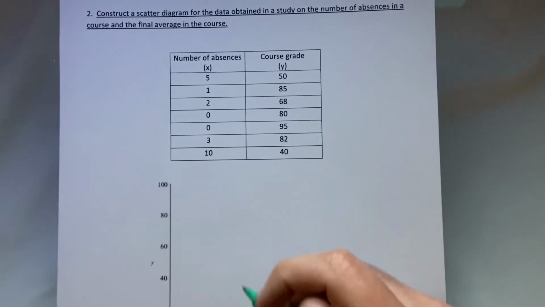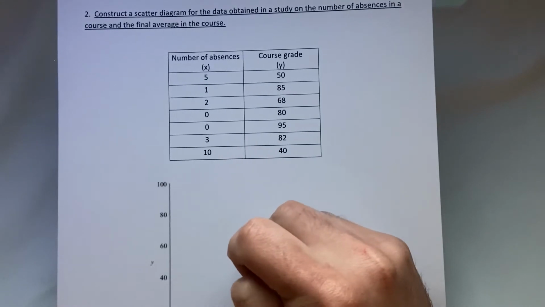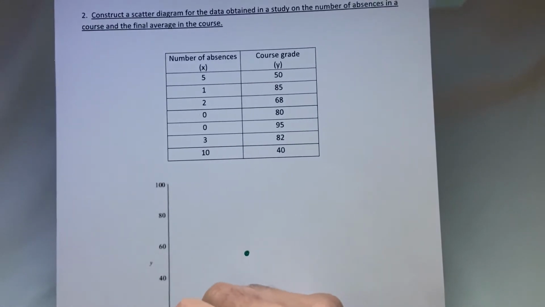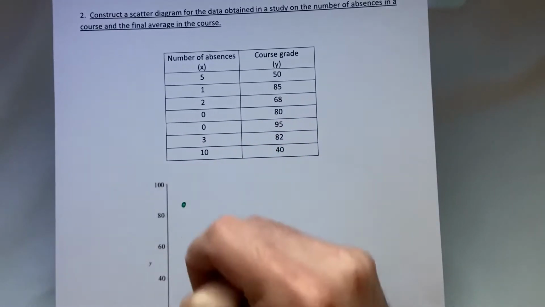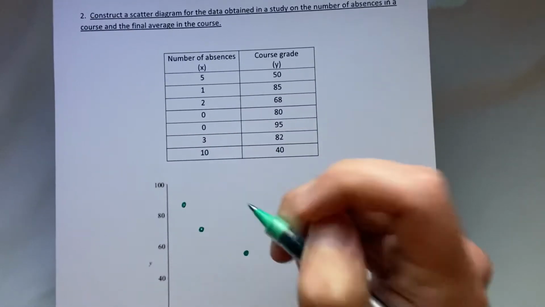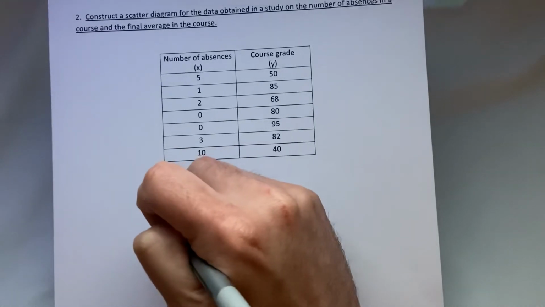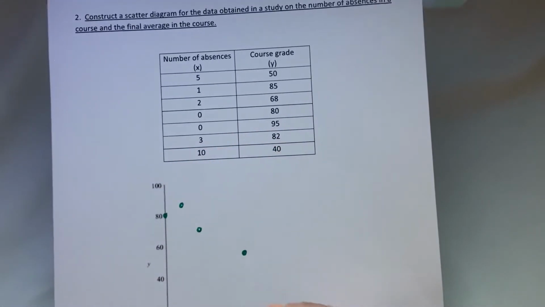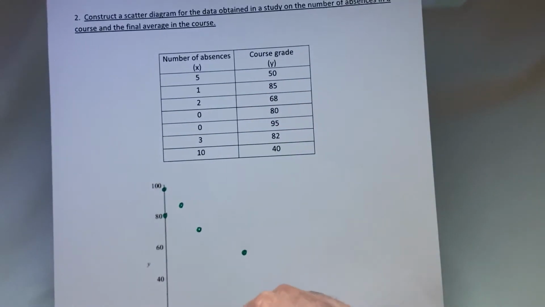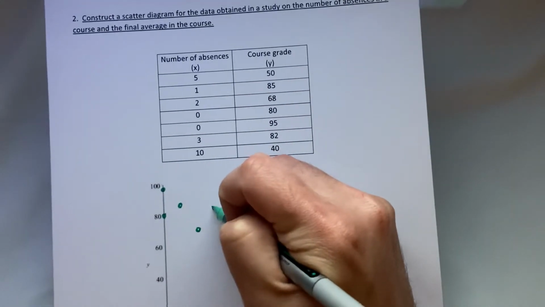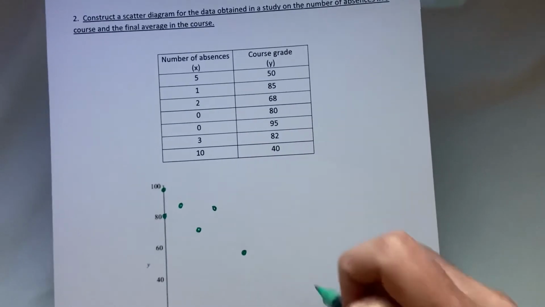5 absences got a 50. 1 absence got an 85. 2 absences got a 68. 0 absences got an 80. 0 absences got a 95. 3 absences got an 82. 10 absences got a 40.